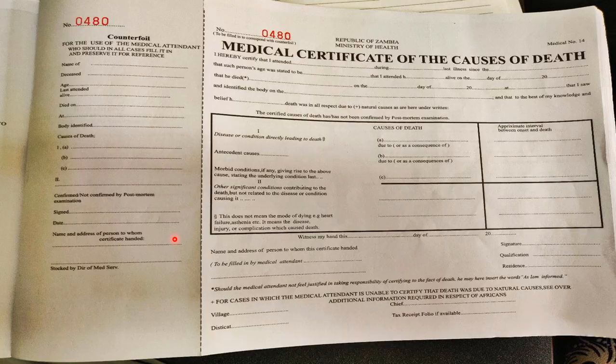So this is our part 1 here. This is a disease or condition directly leading to death, which is what we fill in over there. Here is this special symbol. This does not mean the mode of dying, for example, heart failure, asthenia. It means the disease or injury or complication which caused the death. So it's what we put in here, a single condition per line. And we also put in the approximate interval between the onset and the death.